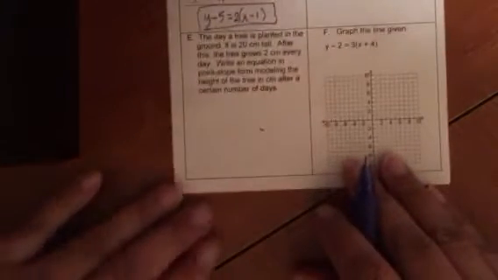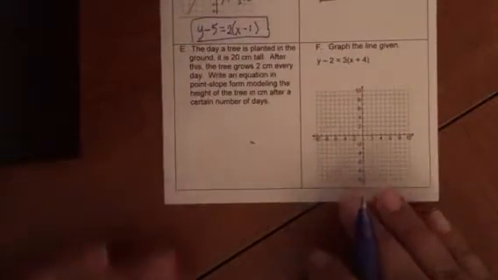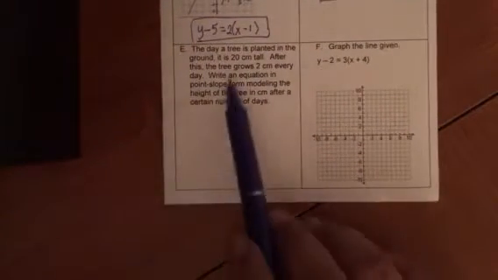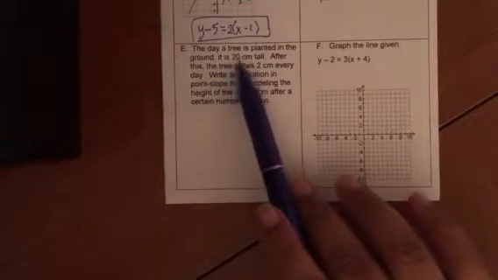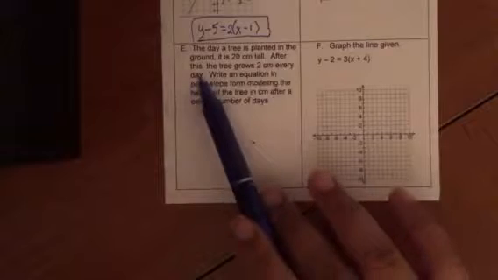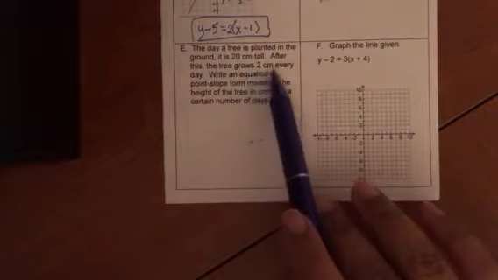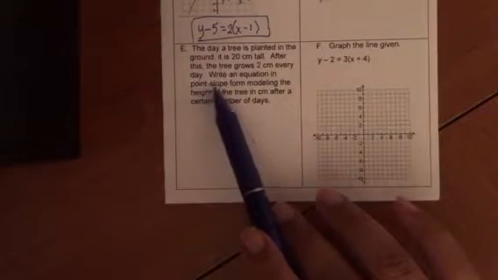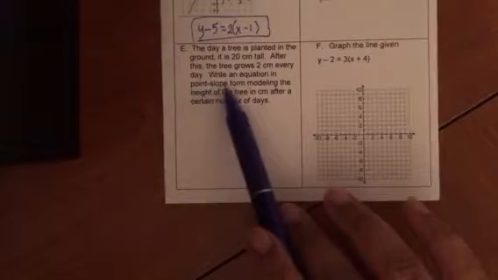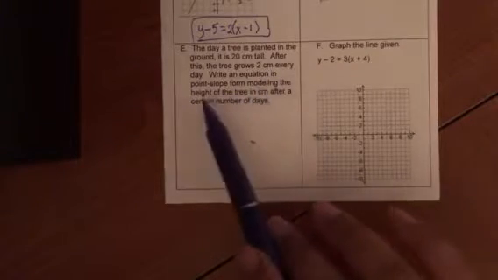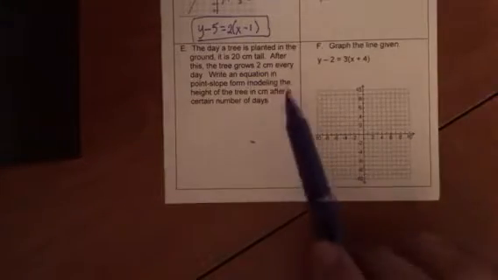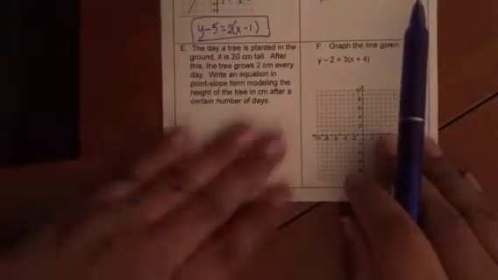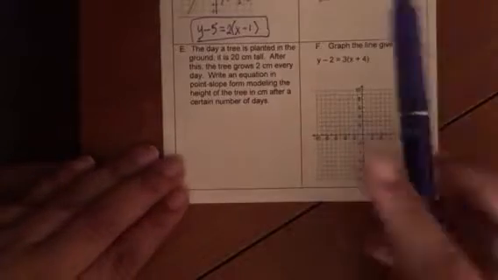Alright, letter E. The day a tree is planted in the ground, it is 20 centimeters tall. After this, the tree grows 2 centimeters every day. Write an equation in point slope form modeling the height of the tree in centimeters after a certain number of days. Okay, so here's what we know.